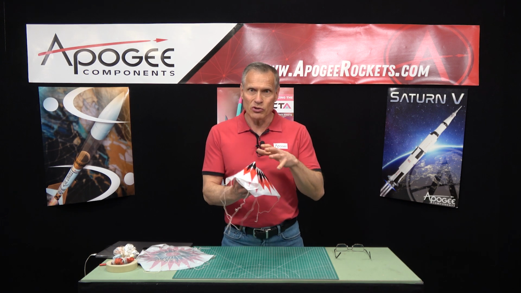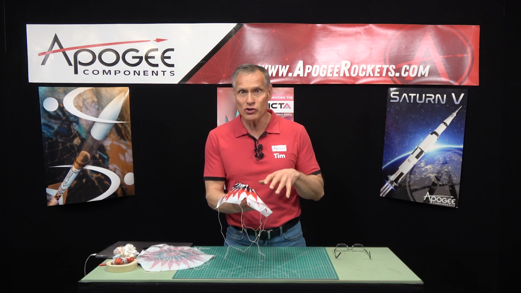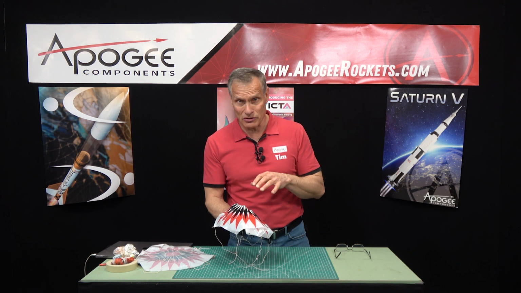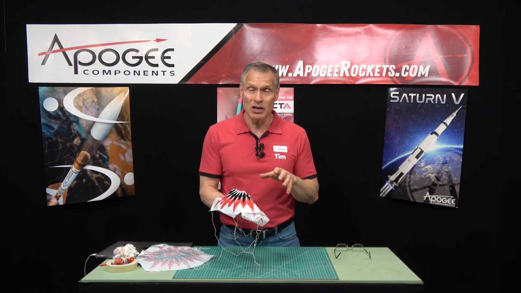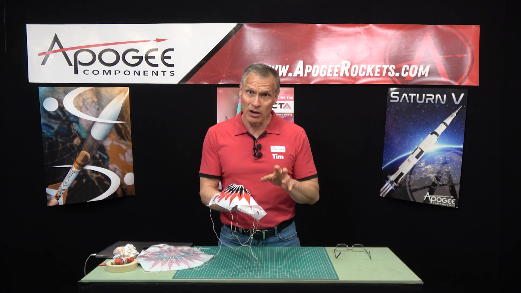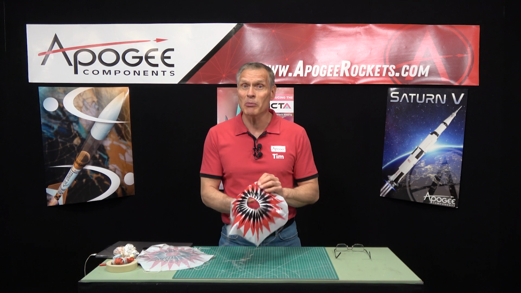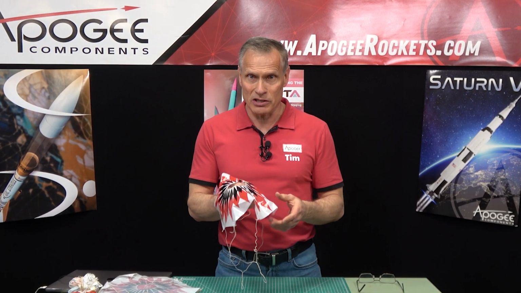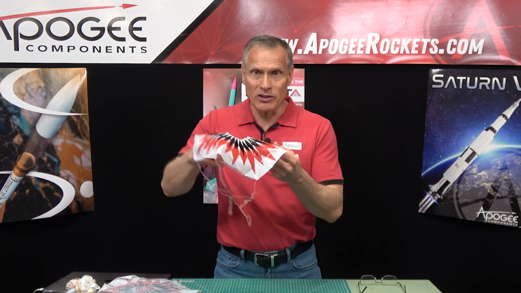One, because you have less surface area on your parachute, it is going to fall faster. And that's what his question was. But the second reason to cut a spill hole in your parachute is probably more important. That spill hole will help stabilize the parachute so that it doesn't oscillate so much as it's descending.